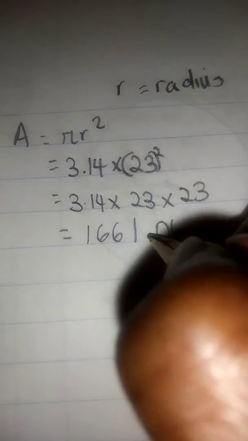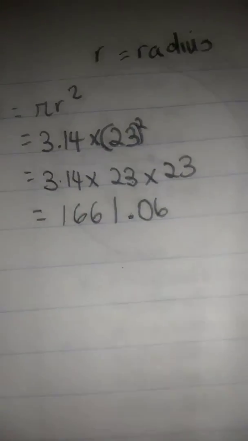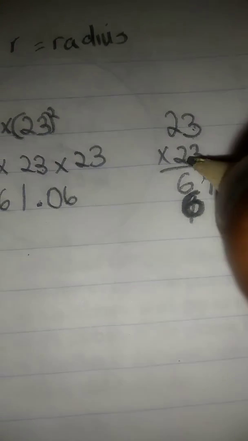1661.06 inches. Okay, because 23 times 23, 3 times 3, 9, 3 times 2, 6, 2 times 3, 9, 2 times 3 is 6, not 9. Make the changes. 2 times 3 is 6, 2 times 2 is 4.